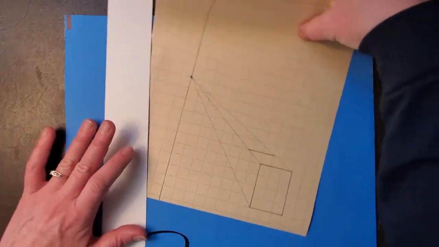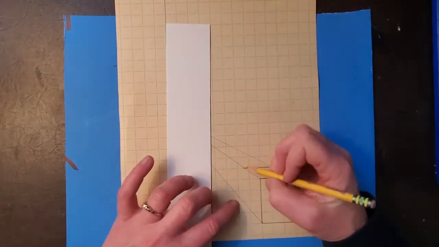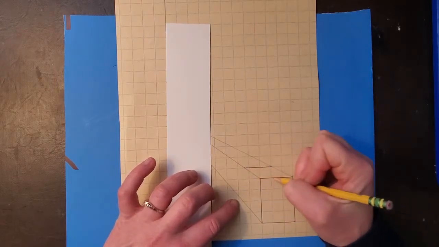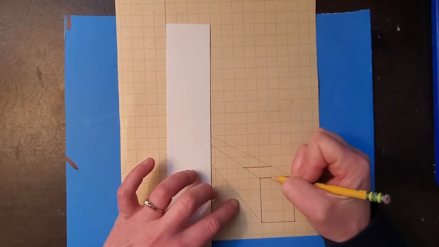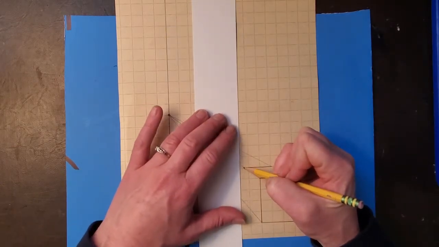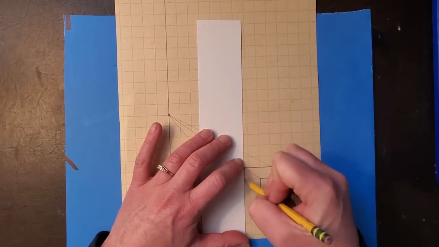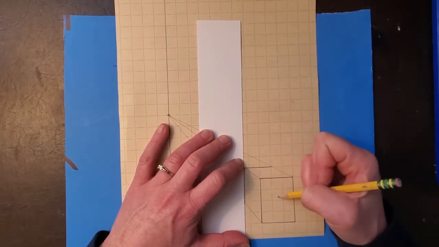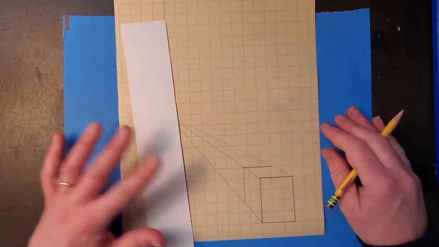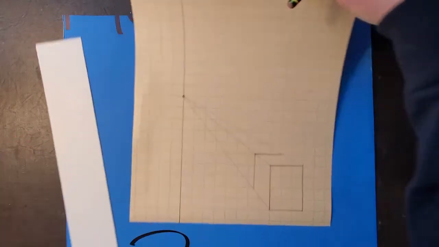Turn my paper. And where this line meets, where this parallel line to the shape, okay? You want lines parallel to your shape. Where it meets the slanted line, I'm going to create a parallel line to the shape, okay? There's two rules. Either the lines are parallel to the shape or it goes to the vanishing point. If you know those two rules, you'll be okay.